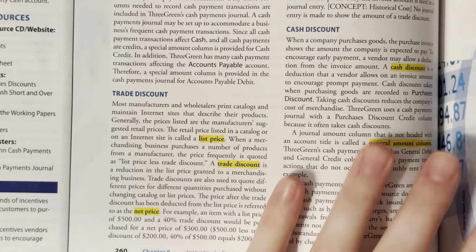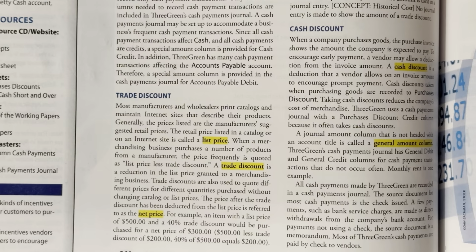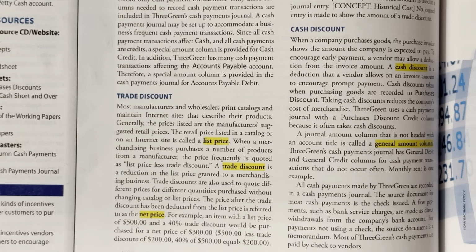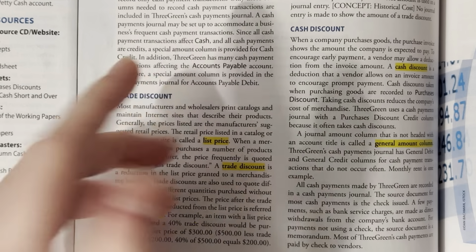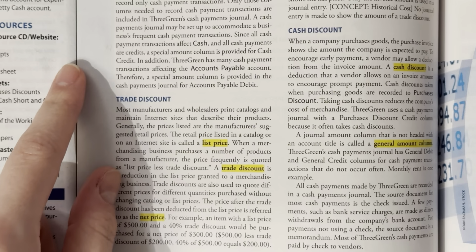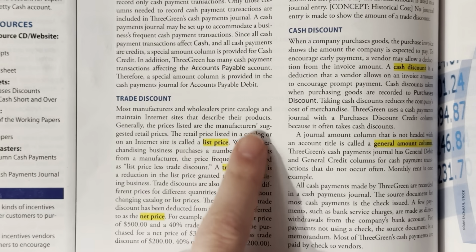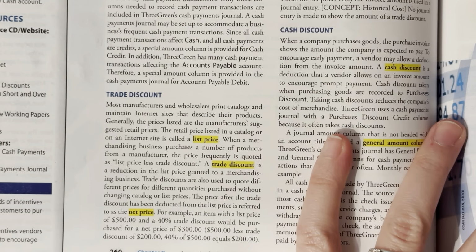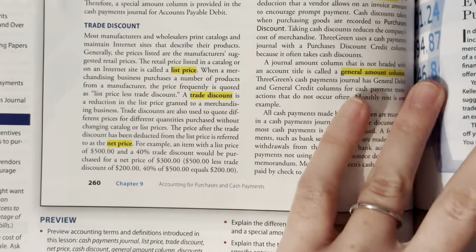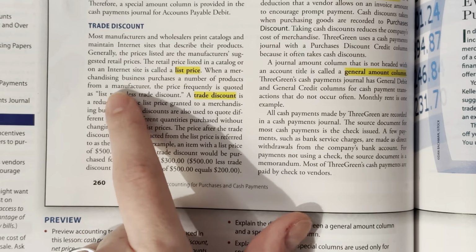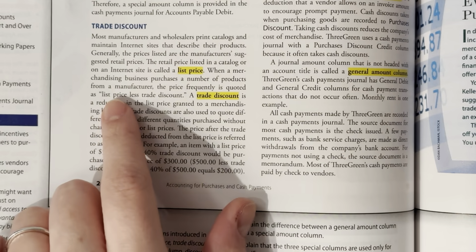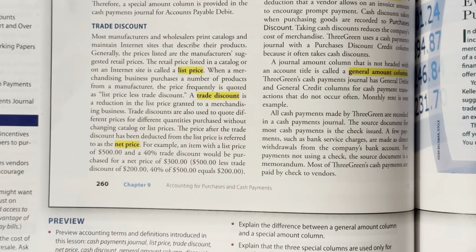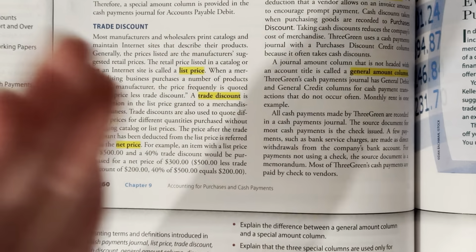Most manufacturers and wholesalers print out catalogs, and then they maintain internet sites that describe a product. When you're looking at a catalog, you see, okay, this costs $25, or on the website, $25. That retail price that they list is called the list price. When a merchandising business purchases a number of products from a manufacturer, the price is usually quoted at less than the list price. So they say, hey, they're buying in bulk.